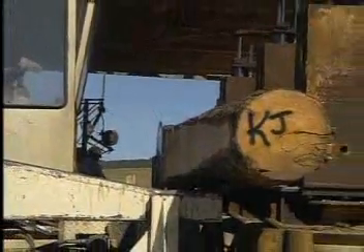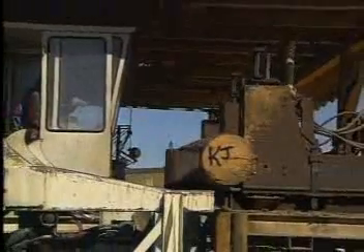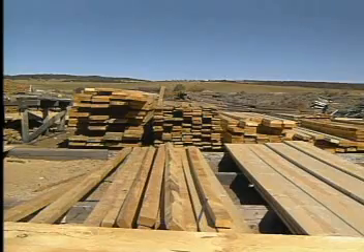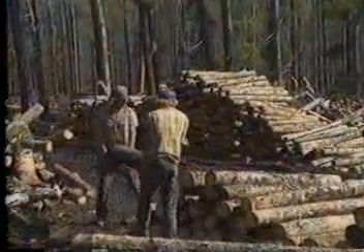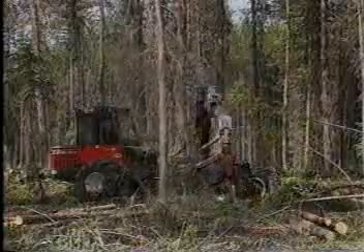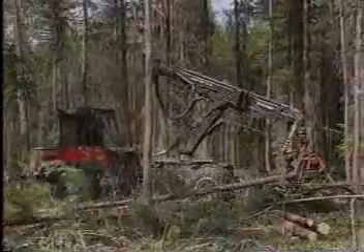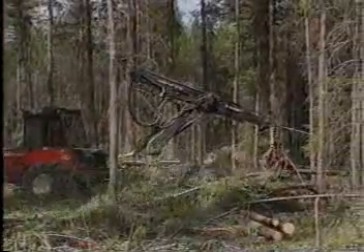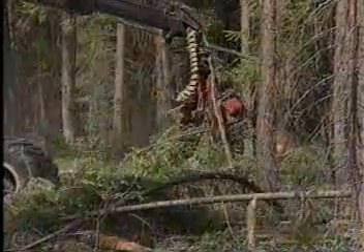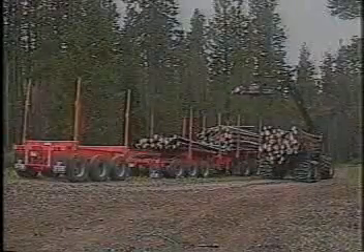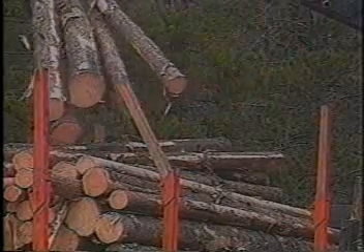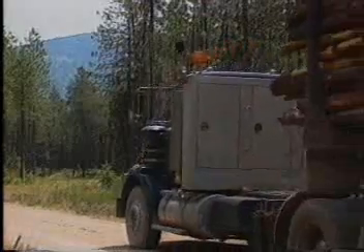But we can go yet another step further back. We can discover where the logs that were made into lumber came from. These men are logging trees from the forest. The process of logging uses a large piece of equipment to cut the tree and remove the limbs. The trees, called timber, are the raw material that is transported to the sawmill for further processing.